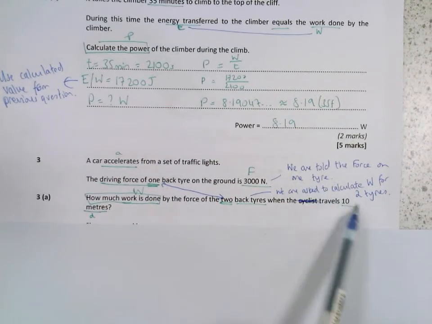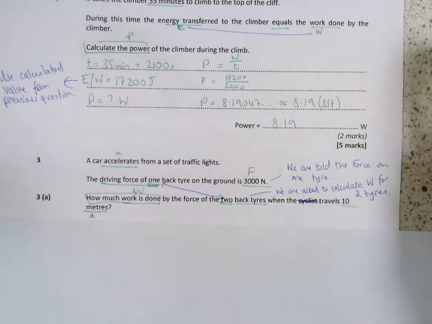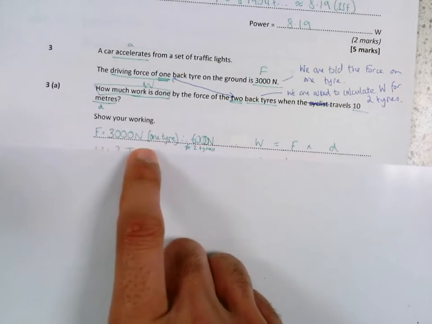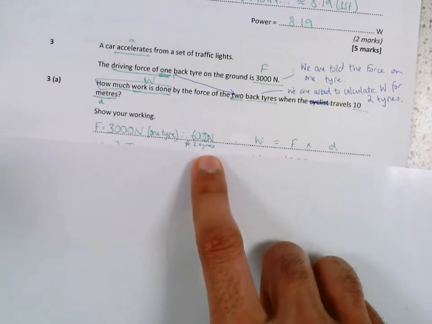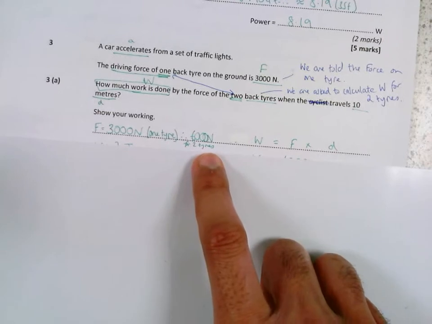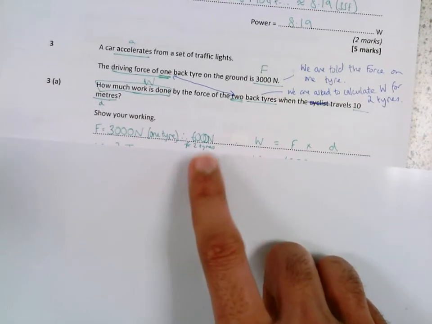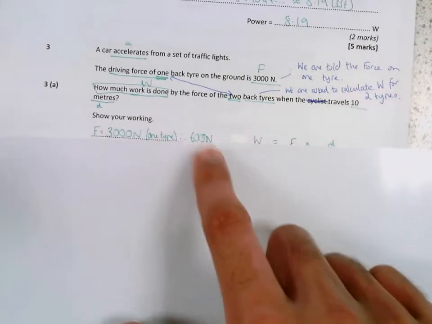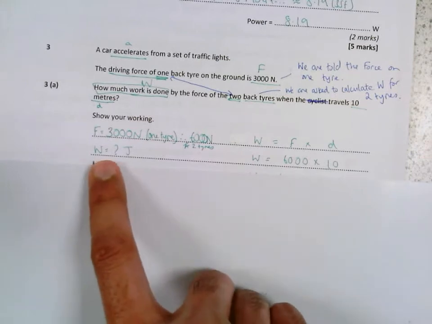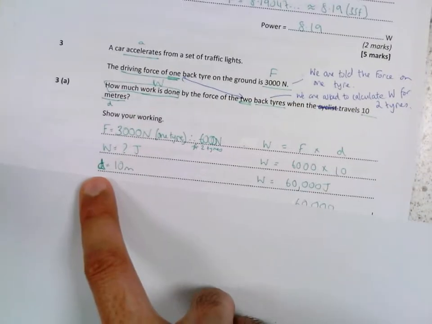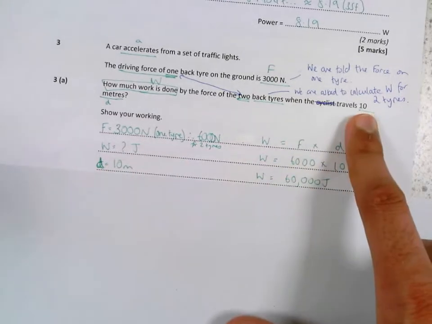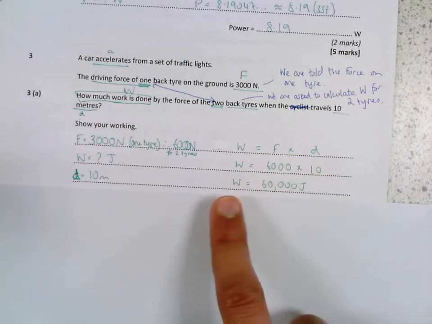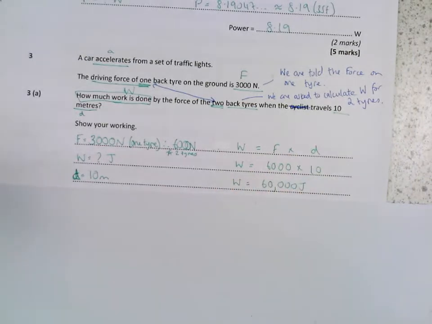So there is a little trick in this calculation that will need to be performed. So here's what we do. We know the force for one tyre is 3,000 newtons, but we're asked to consider the force of both tyres because we need the work done on both tyres. So it's doubled to 6,000 newtons. 3,000 times 2 is 6,000. We need to work out what the work done is, and we know the distance that the cyclist travels is 10 meters. So I'm using the formula work done equals force times distance, and I get an answer of 60,000 joules.